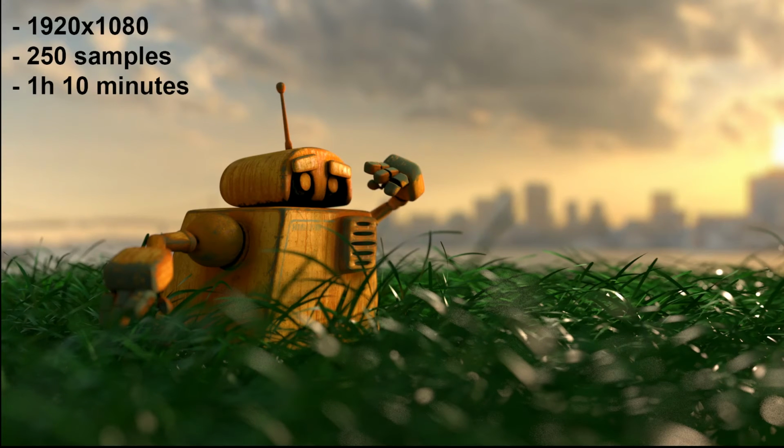So 100 samples versus 250. 250 took an hour and 10 minutes, so it's a long render time for one frame. But the image quality is obviously a lot higher. So let's look at 100, and let's look at 250 samples.